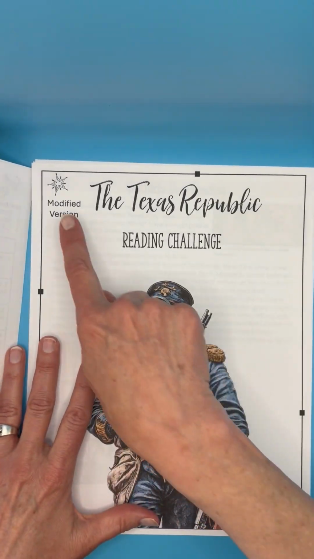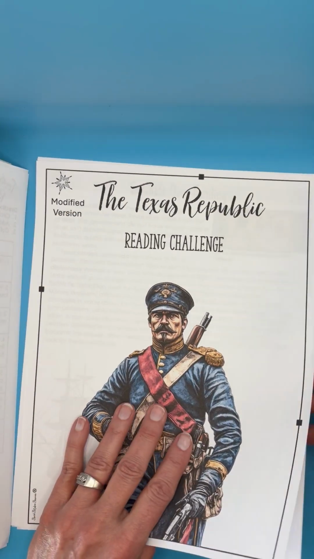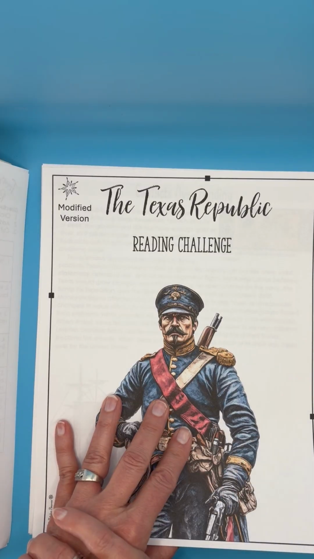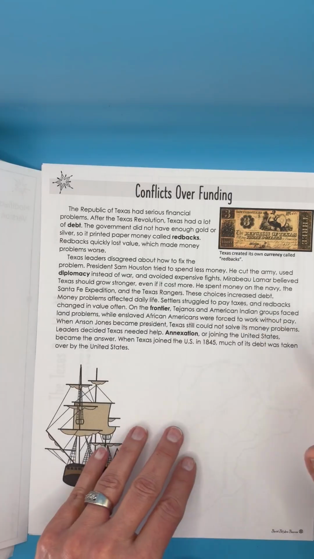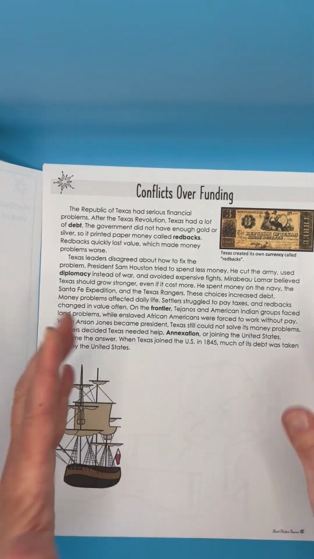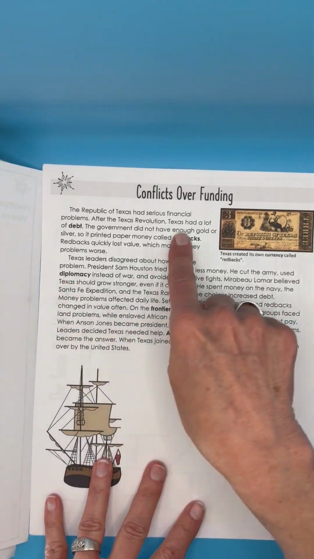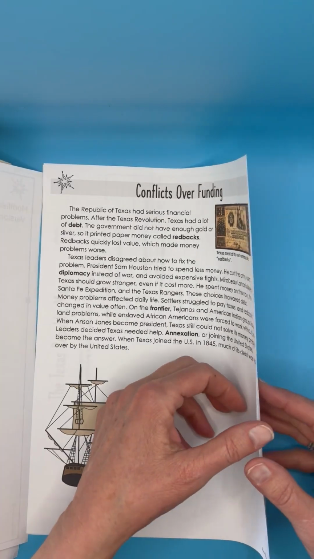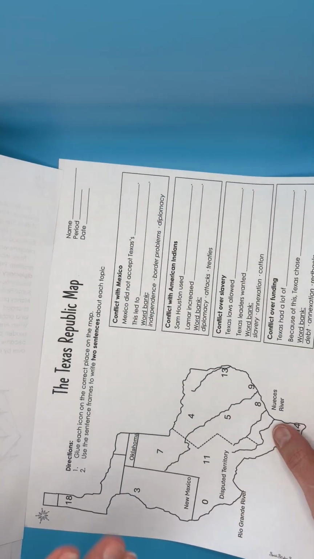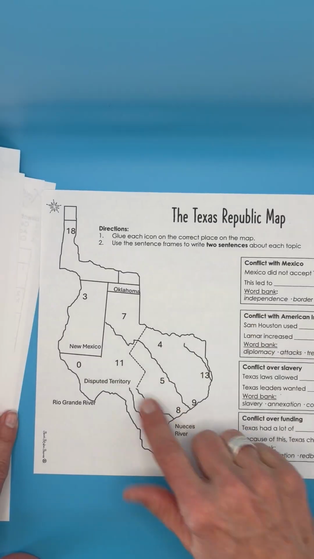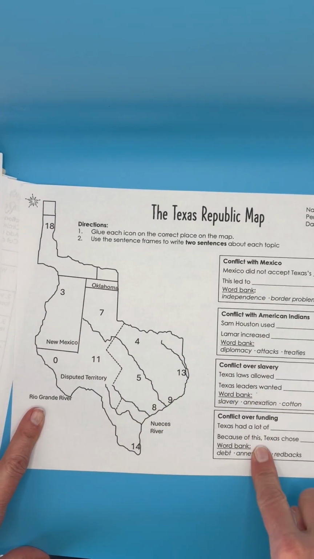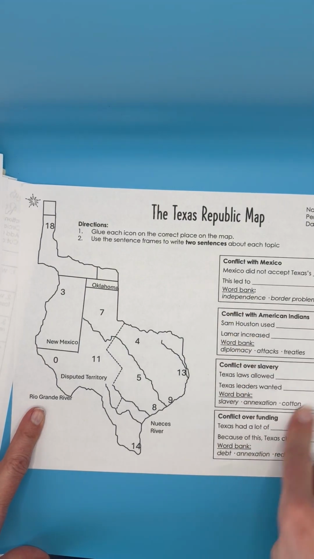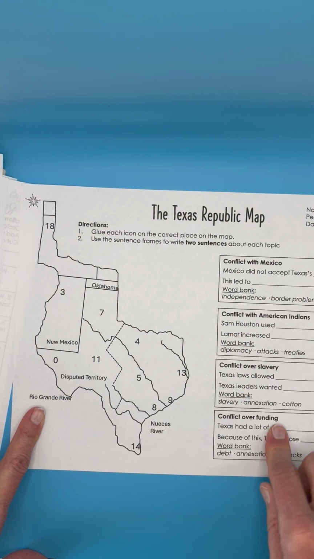Just so you know, we have a modified version for struggling readers, for EB students, whatever. We've pared down the text. Notice it's usually about a half page, sometimes less. It looks the same. It's got all of the terms embedded in them. And the map is a little more guided. Here's the same map. They're going to be cutting out the icons, but we gave them some extra support when it comes to writing the summaries.